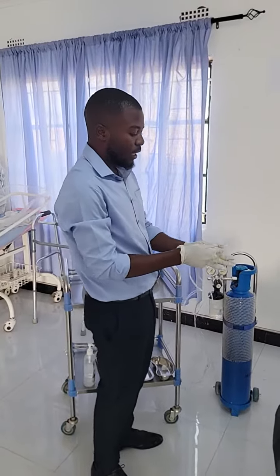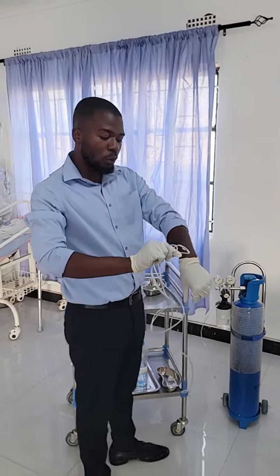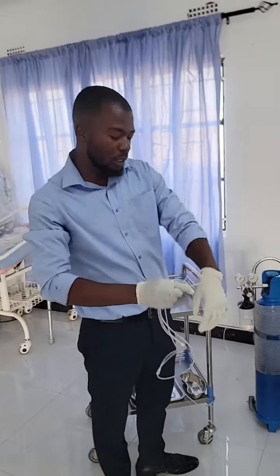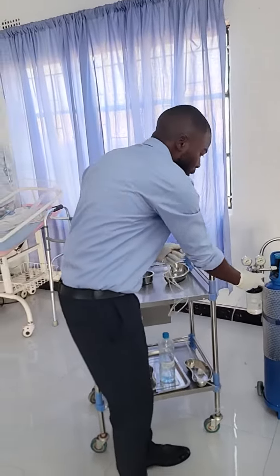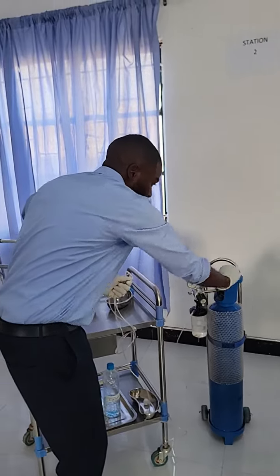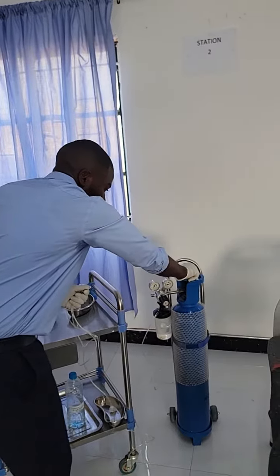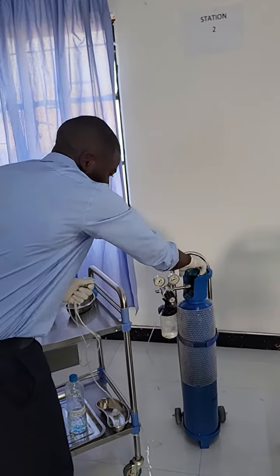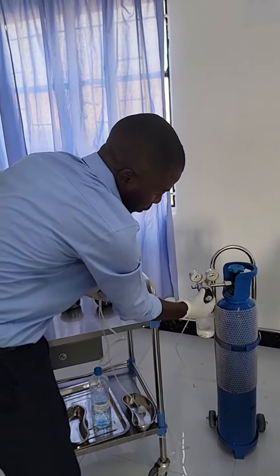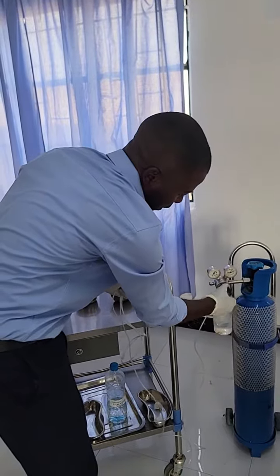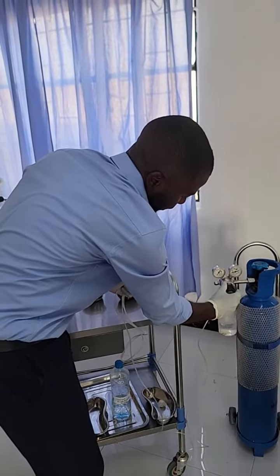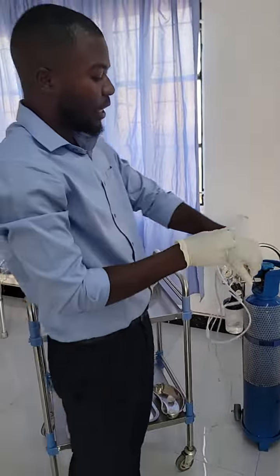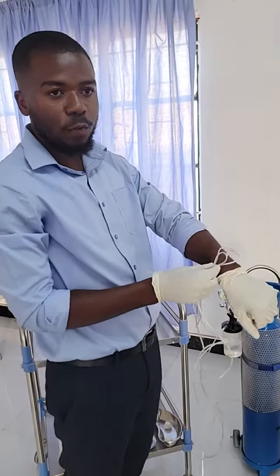Remember, before you do that, you have to make sure that this side is open. So you open here, and you also open there, like that. Then you test for pressure, or you test for air.